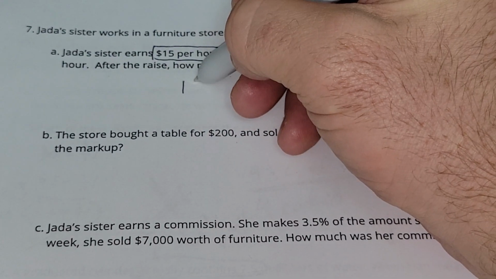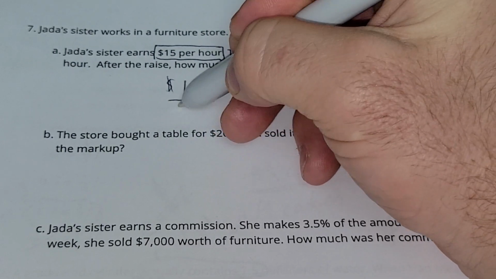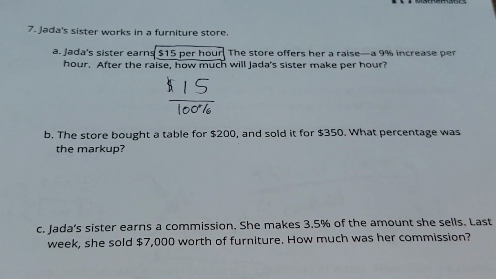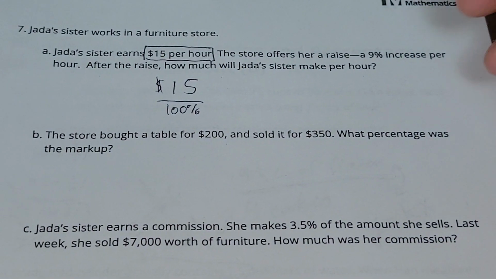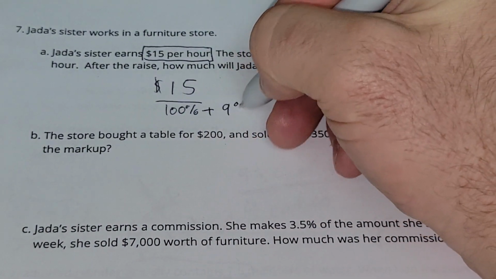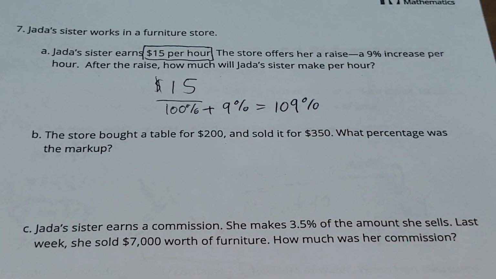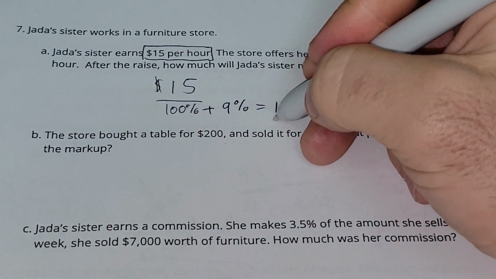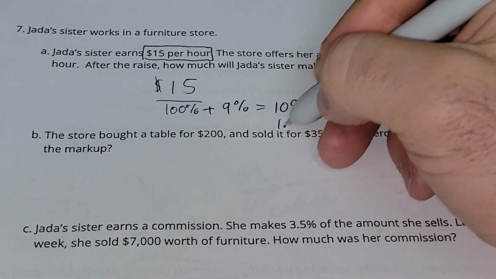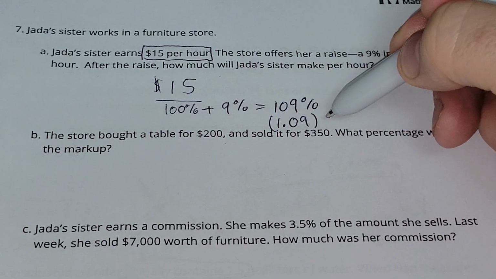So she is making $15 per hour, which is the original 100%. She's getting a 9% raise, so plus 9% equals 109% in the end. 109% as a decimal is 1.09. So that's what I'm going to use for my math.